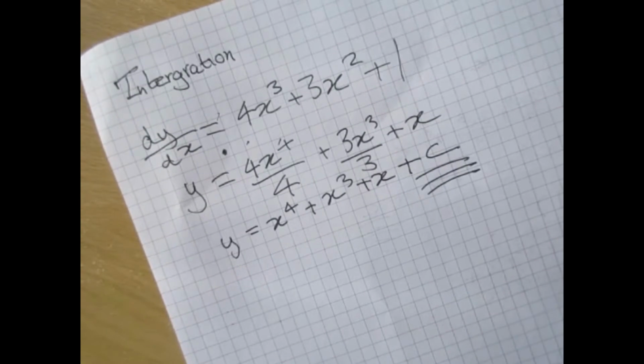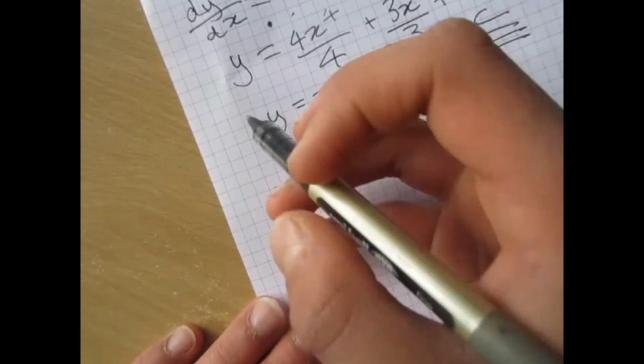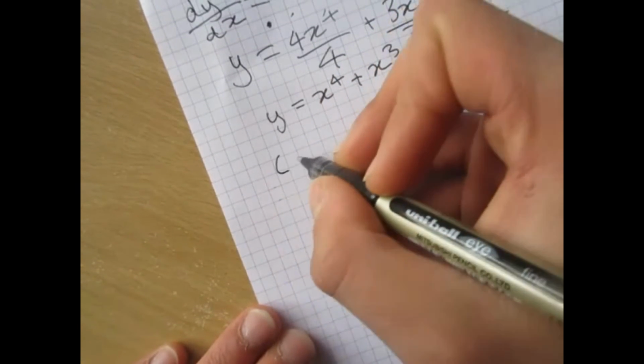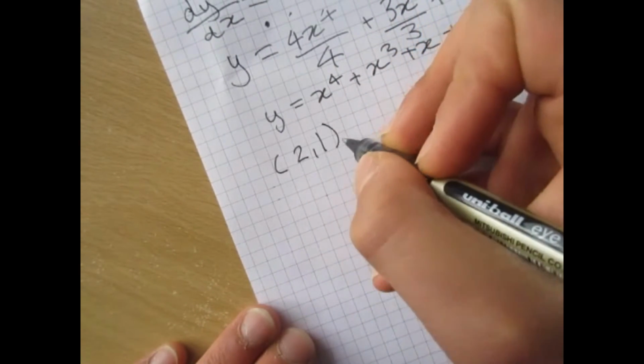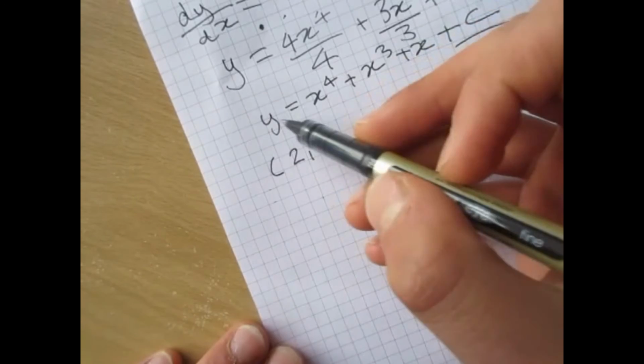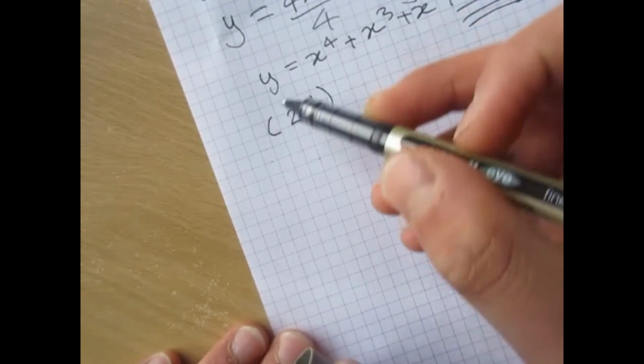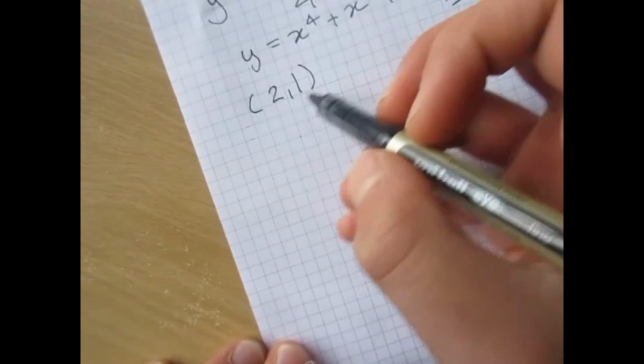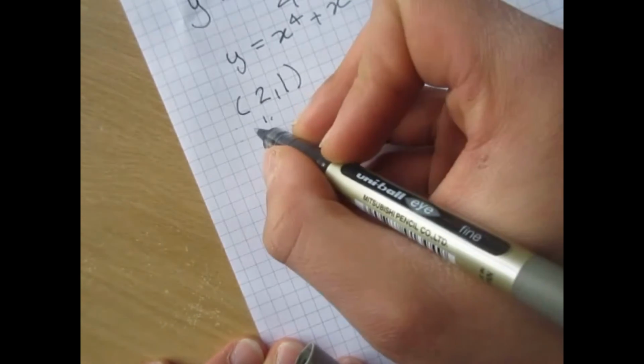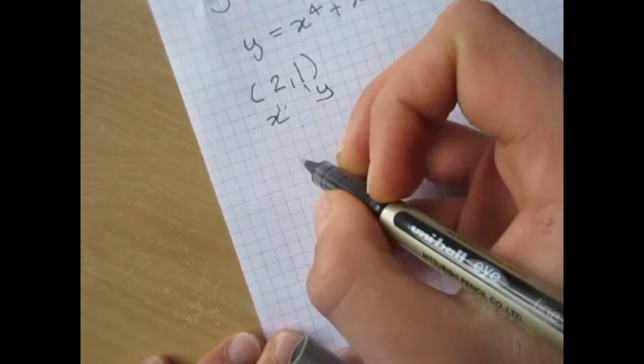And one must then work out, well, what's c? So we're going to take a random coordinate. We're going to take (2, 1). That means that the curve, or whatever equation that is, passes through this point. Obviously, we know that the 2 is an x value and the 1 is a y value.